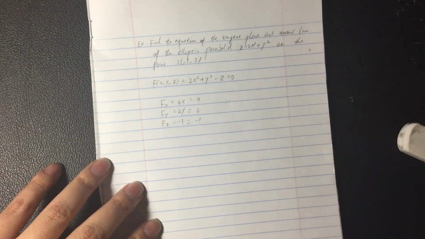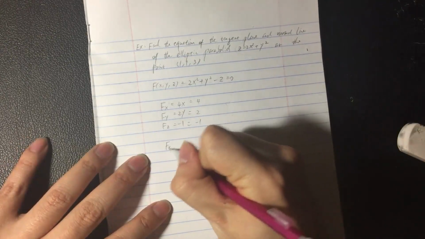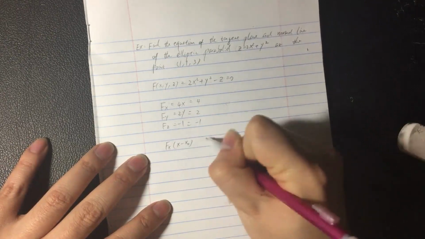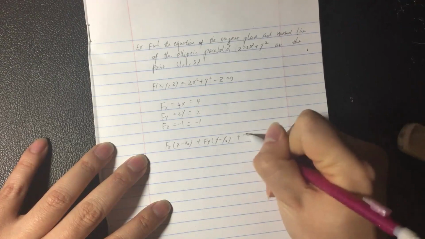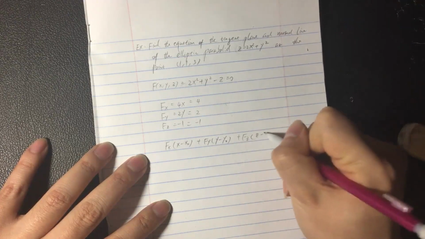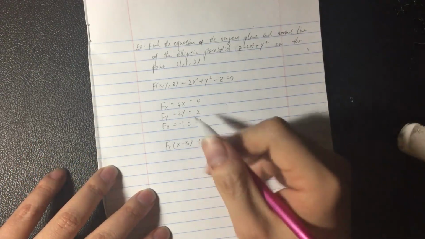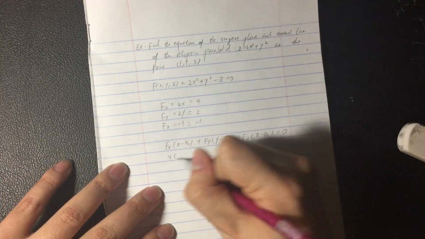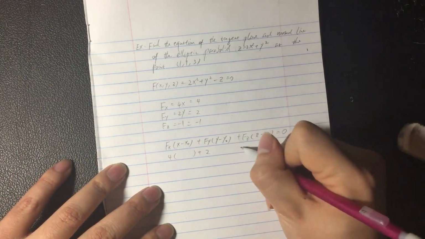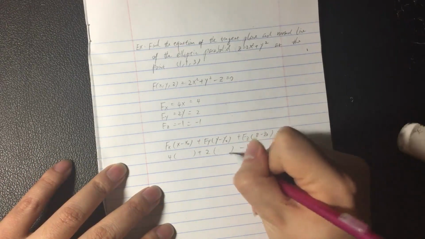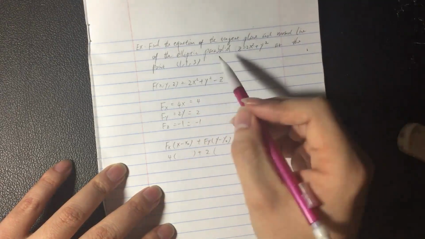Next, the equation of the tangent plane is f sub x times (x minus x0) plus f sub y times (y minus y0) plus f sub z times (z minus z0) equal to 0. Then f sub x is 4, f sub y is 2, f sub z is -1, and the point is 1, 1, 3.